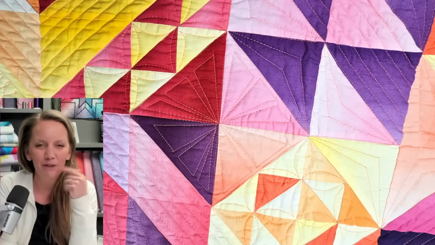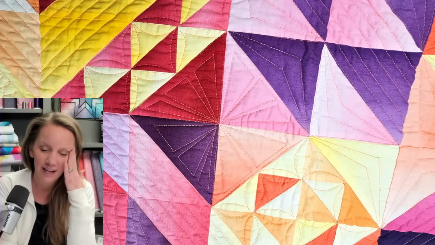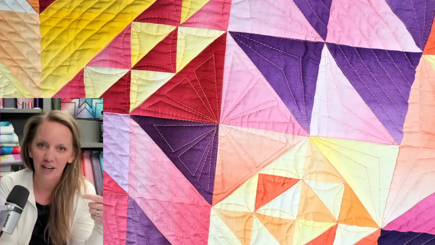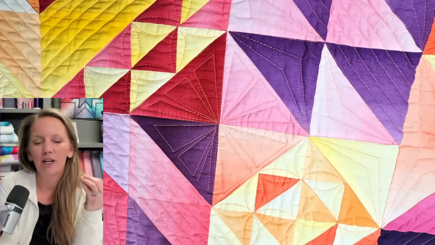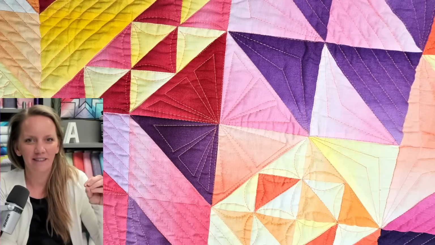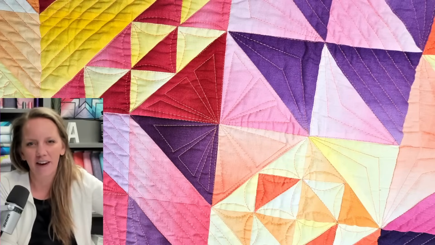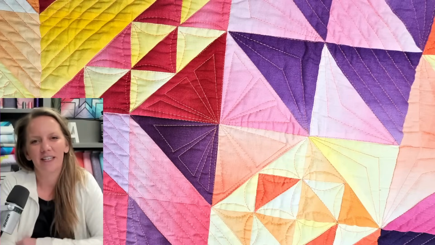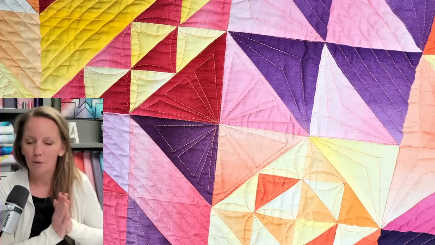And if you've been machine quilting a while, you might be like, oh, this is kind of the same thing over and over again. But it's so encouraging that you can take any design and learn a bunch of variations on how to quilt it and create even more versatility with your machine quilting repertoire.